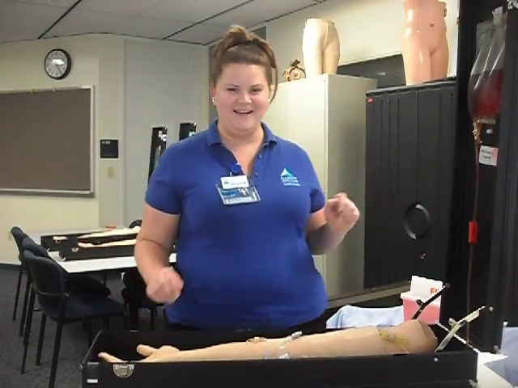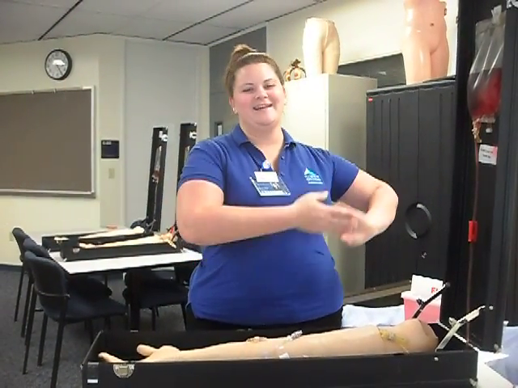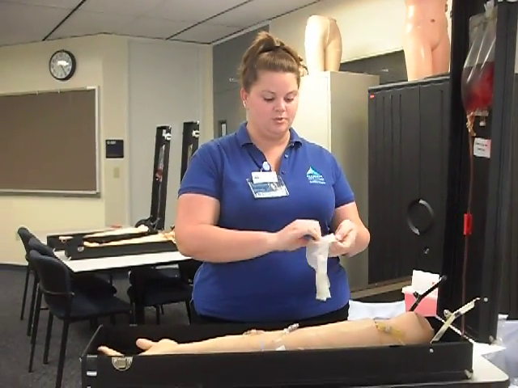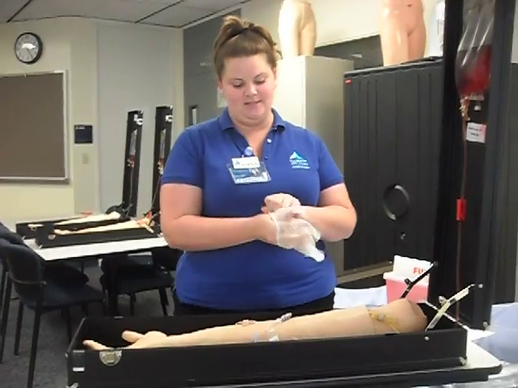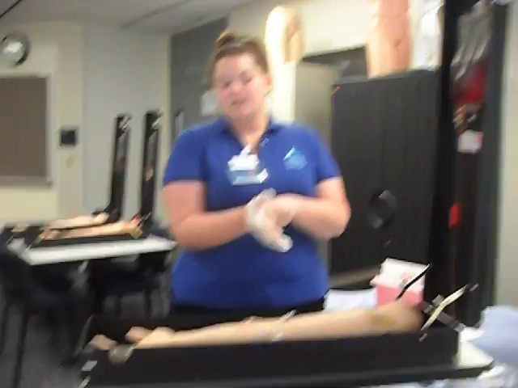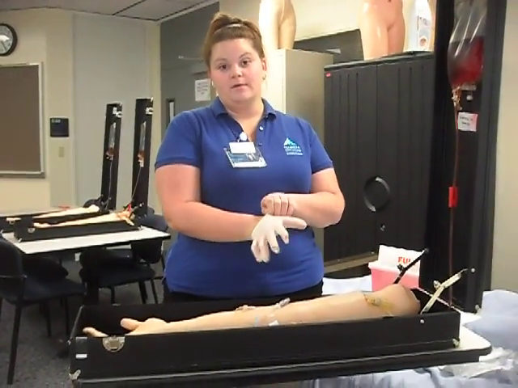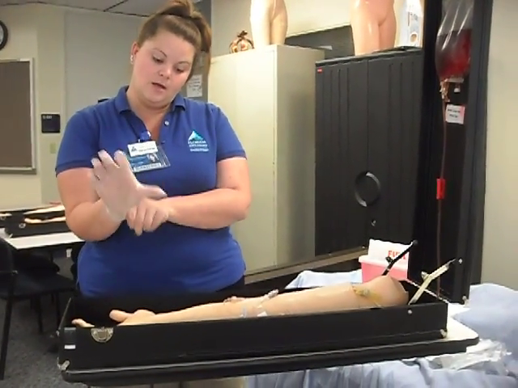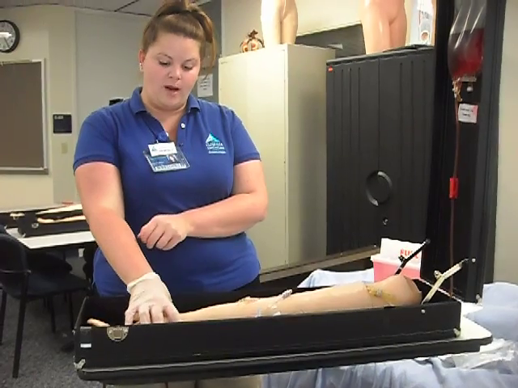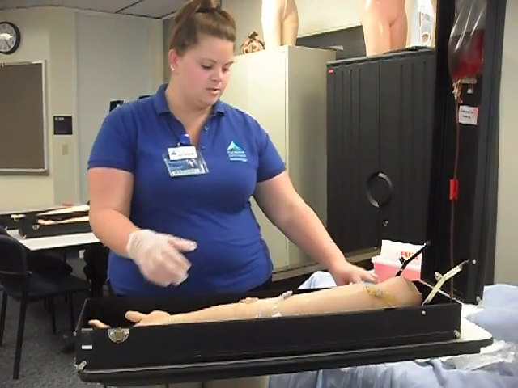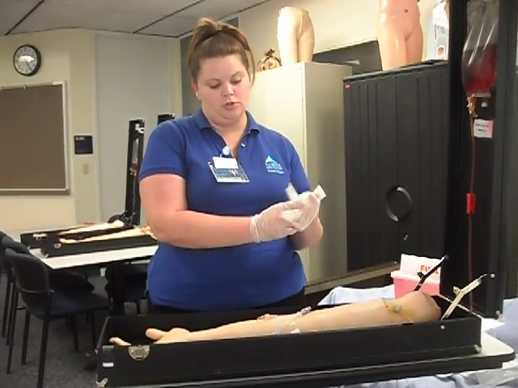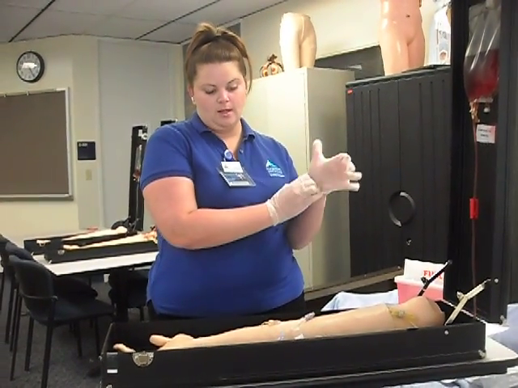I'm going to wash my hands, and I am going to put on some gloves, and I'm going to ask the patient to ID themselves. So I'm going to ask them to give me their name and date of birth, and I'm going to compare it to their armband. And in this case, it's the right patient, so I am going to get ready to start their fluids.